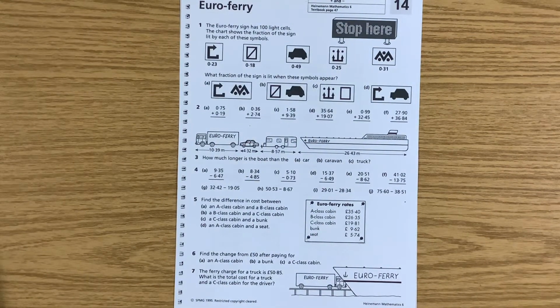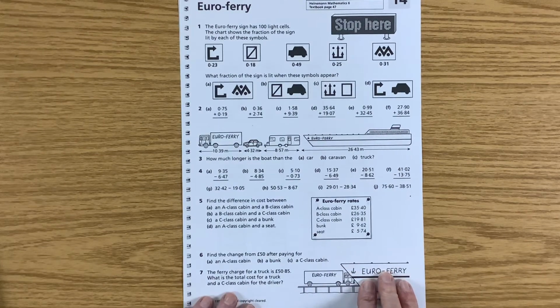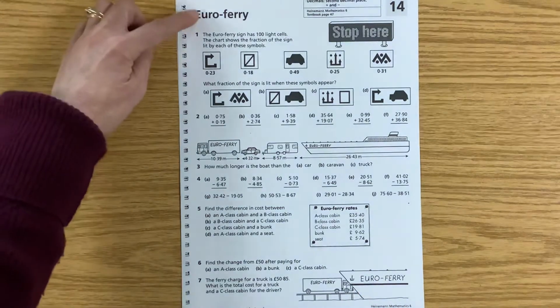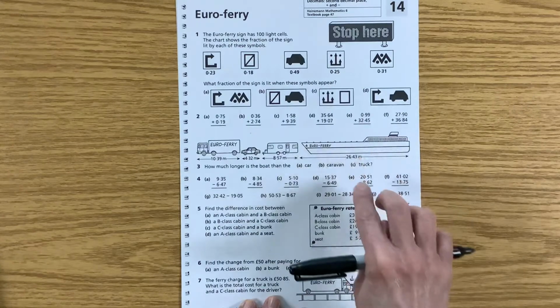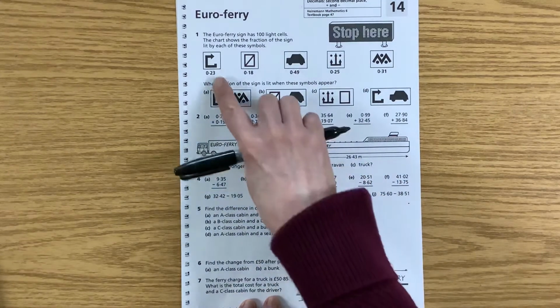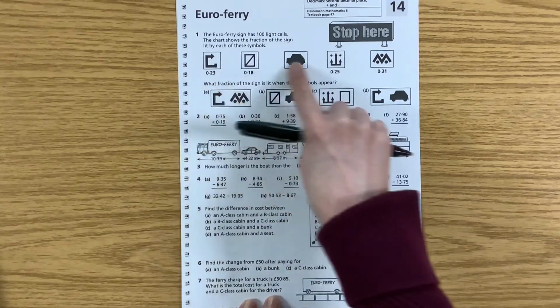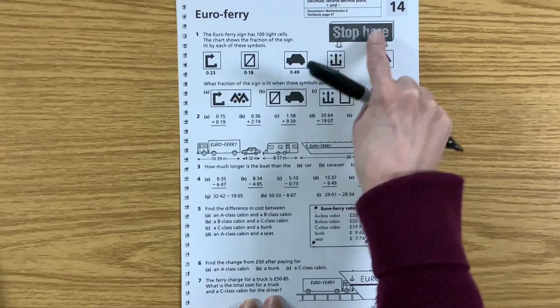Now P6, today you are going to choose one of two tasks. So there are two choices to decide between. If you choose to do the higher level task, you're going to look at this page. And on this page, we're thinking about a ferry, the Euro ferry. And there are lots of signs that tell people what to do and where to go. They might be arrows, they might be no entry signs. What you have to do is look at these different symbols that have been created in these lights.